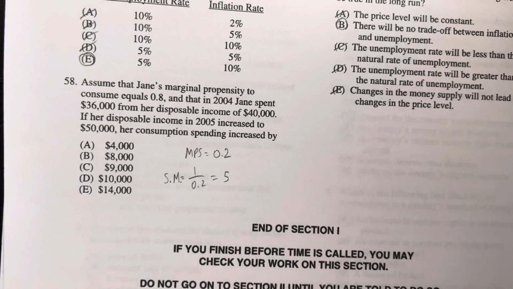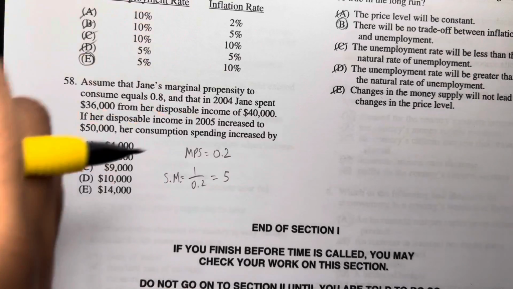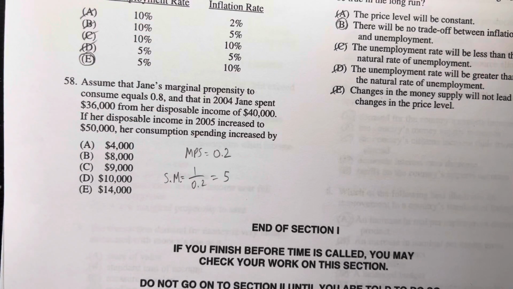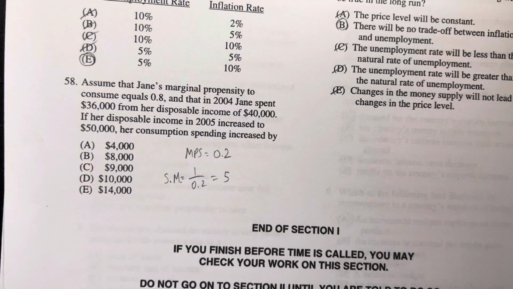Let's look at question 58 again. This one's still tripping me up. MPC equals 0.8, MPS equals 0.2, 1 over 0.2 is 5. Oh wait, yeah, I think I figured it out.